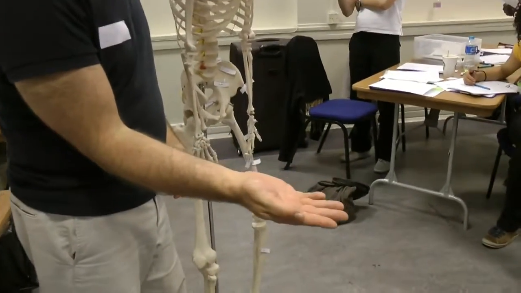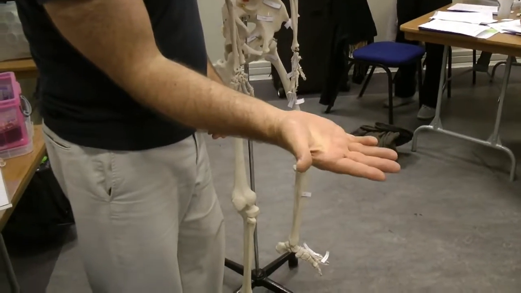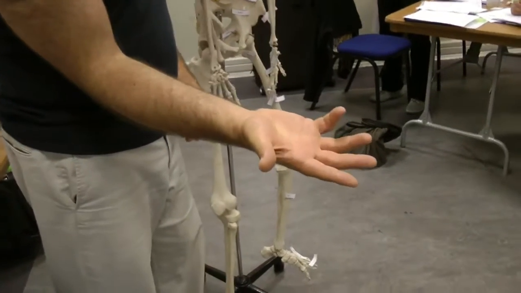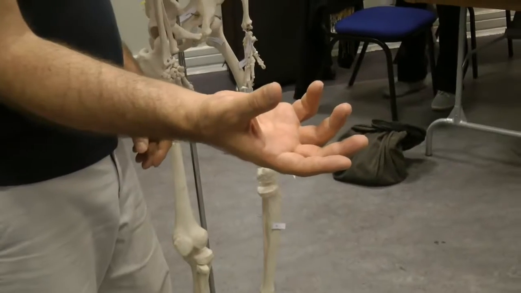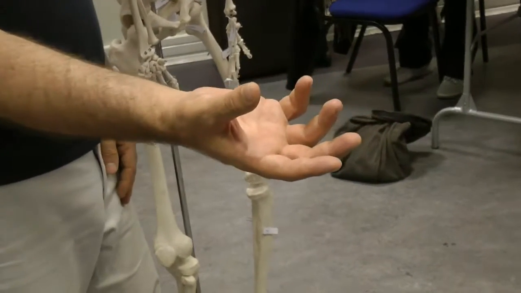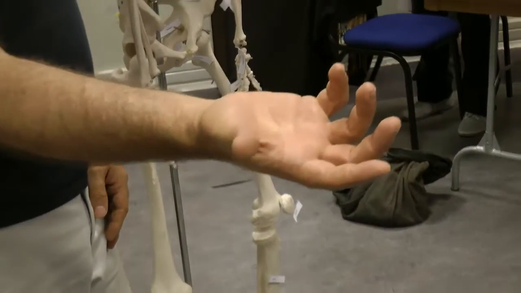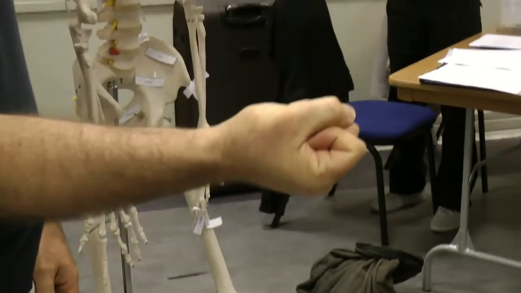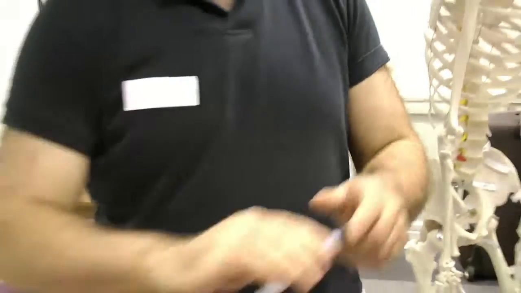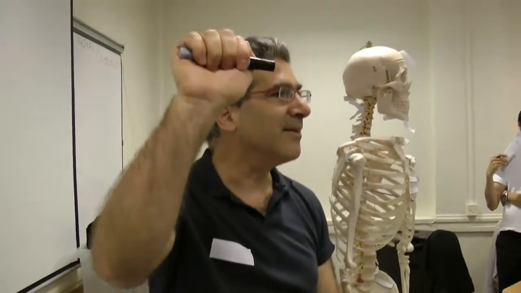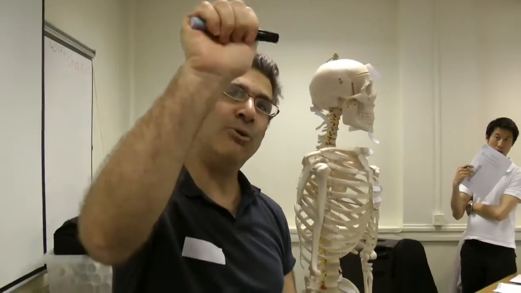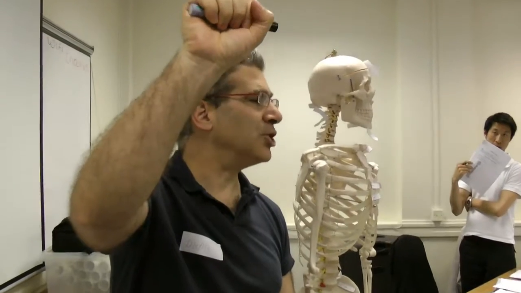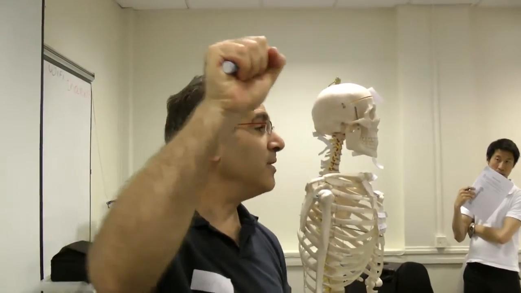flexion and extension, and abduction and adduction, and it also allows something very, very specific to humans that gives us the grip. If you look at monkeys, their grip is like that. They cannot have an opposition of the thumb.